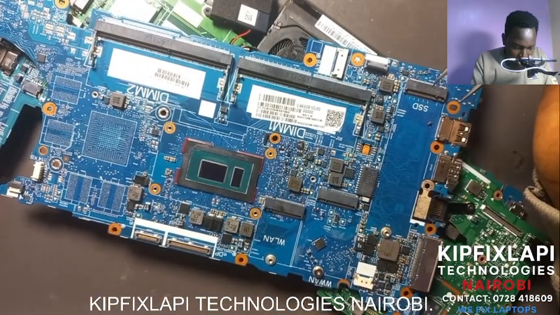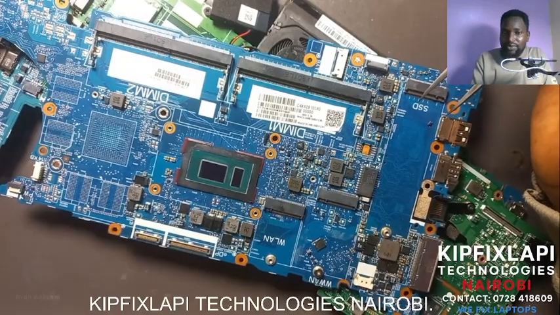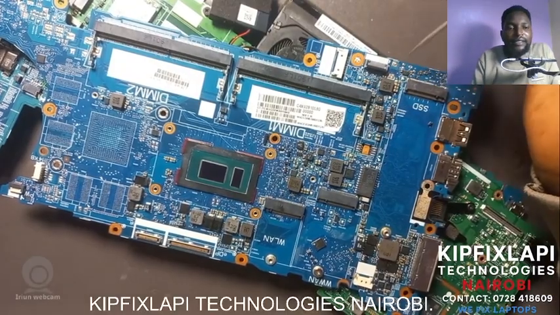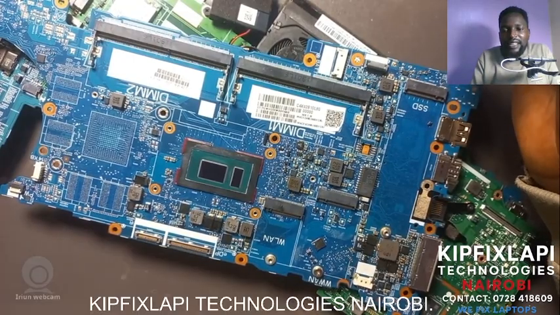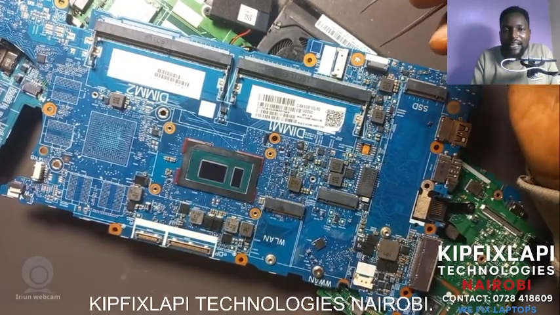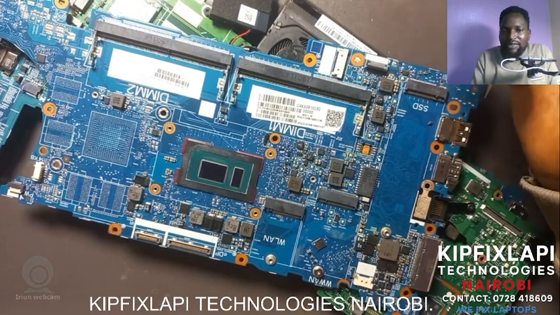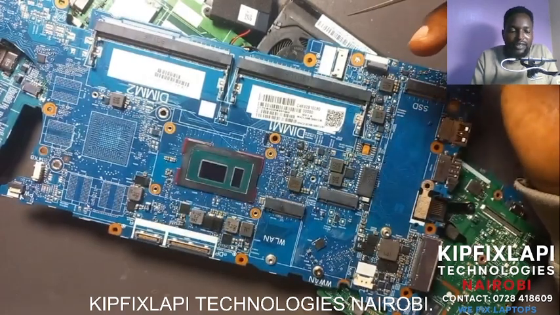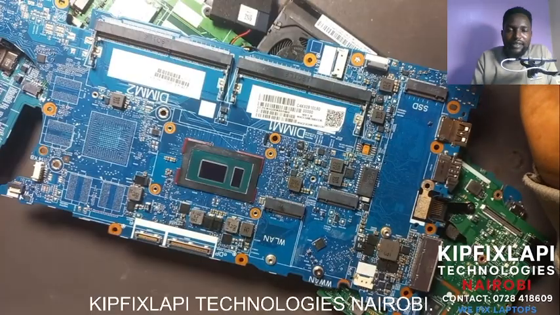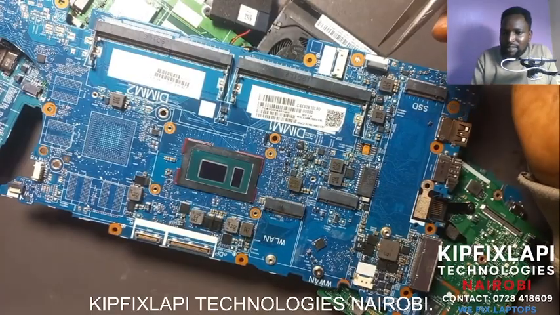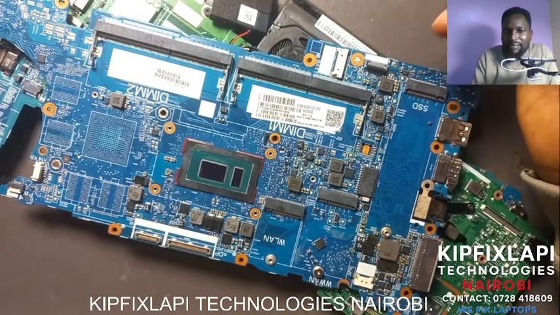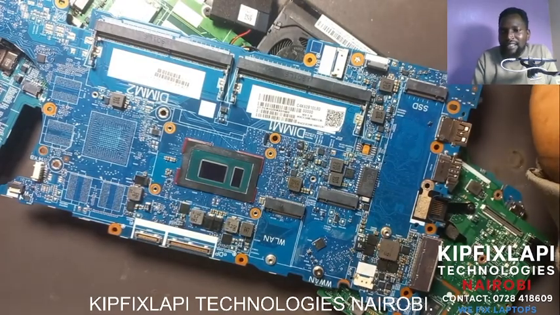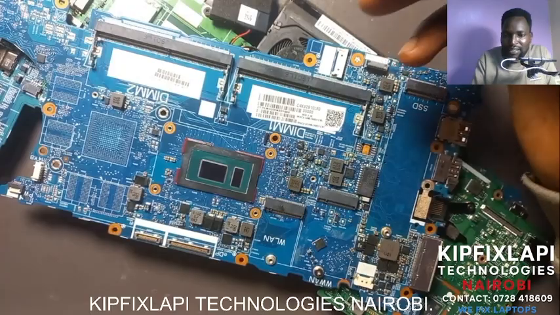The discussion has been so lengthy. Let me trust that at least you understood something out of the discussion, so that you make use of it. Whenever you have an issue of no power, at least you'll know which components you have to focus on, because not every component is responsible for power supply. So you cannot just randomly check components which you don't even understand. This component does that, this component does that.